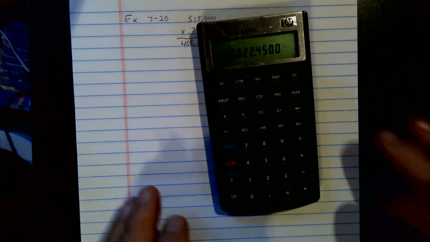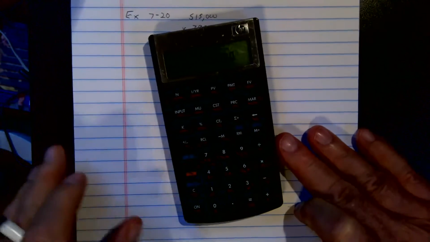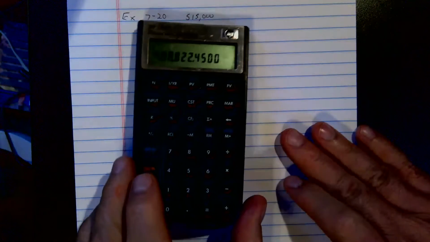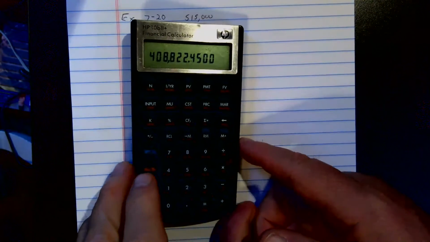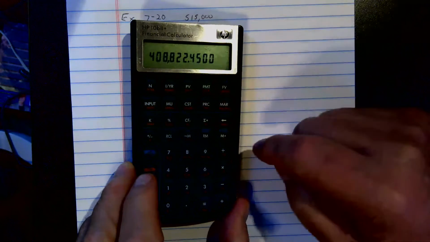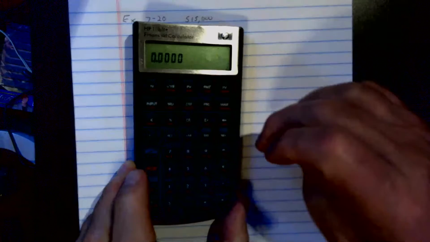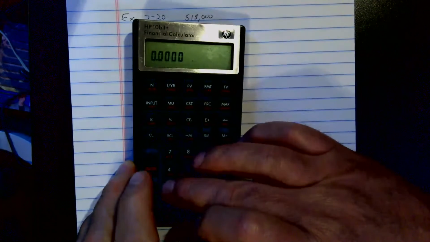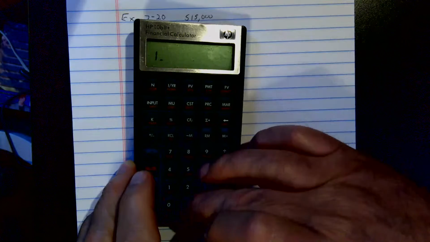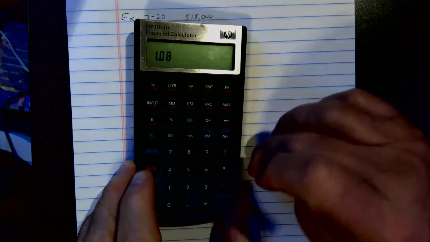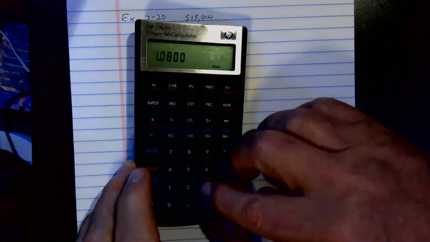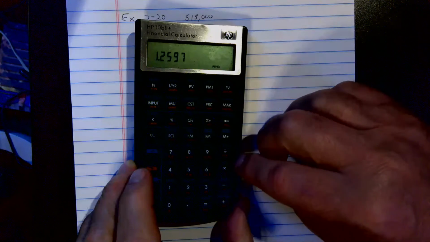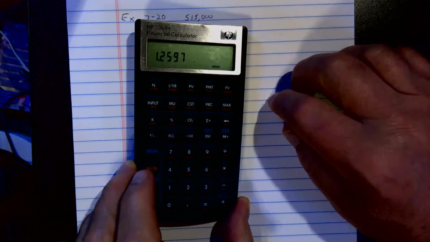Now, the other way that you can do this, see my calculator here. You put in the interest rate, 1 plus R, 1.08, so 1 plus the rate, and we raise that to the third power, and we get 1.259.